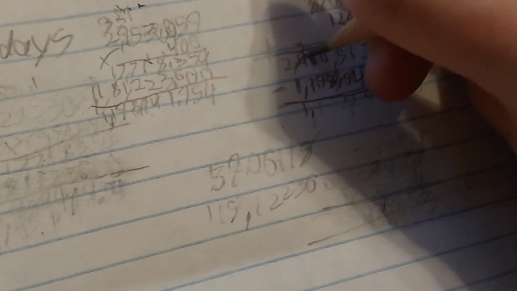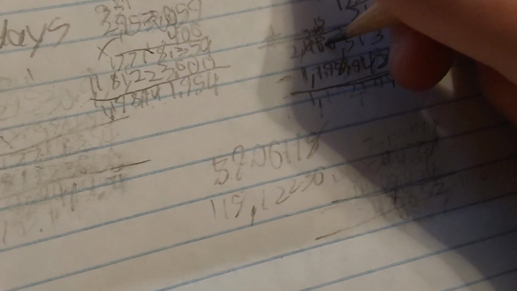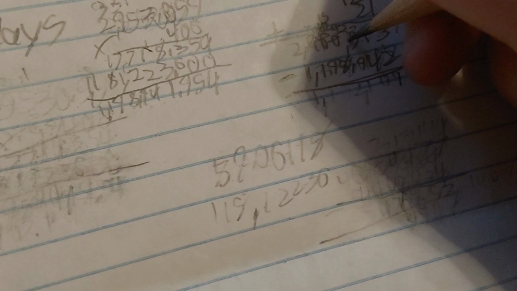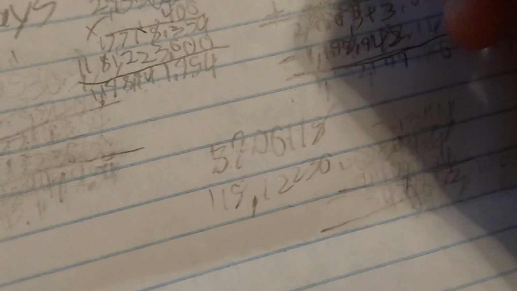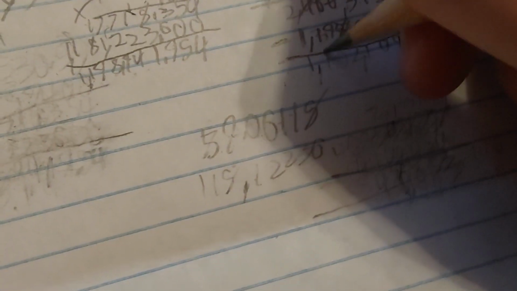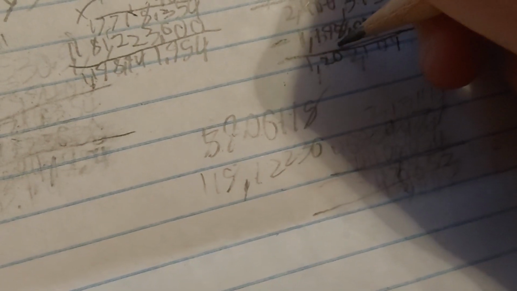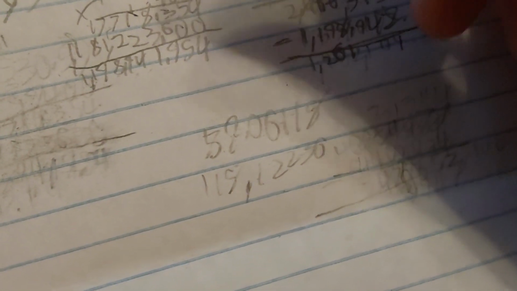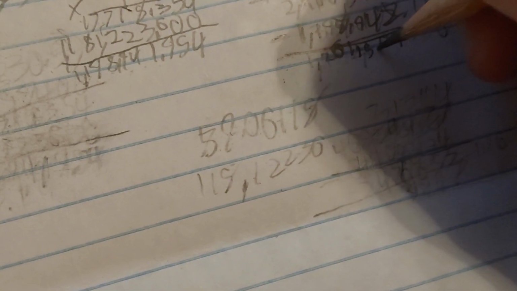So this becomes 3, and this is 16 or 15. This becomes 9. This becomes 14, and this becomes 11. So that would be 2, 6, 1, 5.